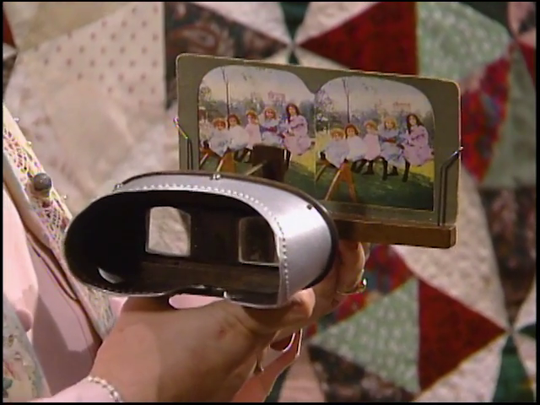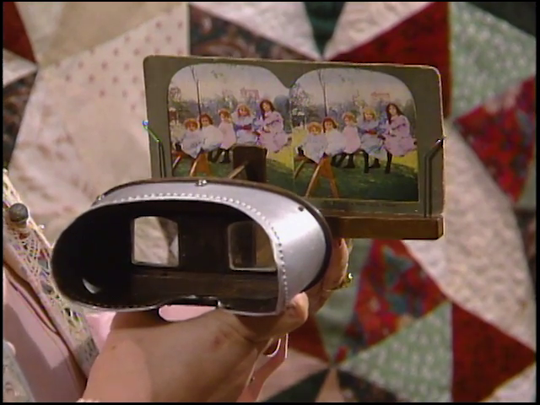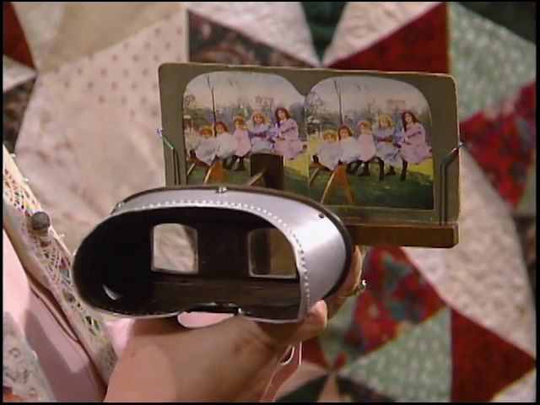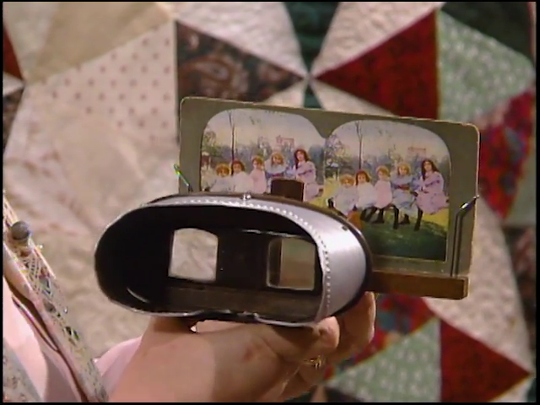Another parlor entertainment device was the stereoscope. The picture cards were photographed using a camera that had two lenses the same distance apart as an average person's eyes. Two photos were created, saving an image as if you were actually there. The viewer holds the picture card at a distance so that the left eye only sees the left photo and the right eye only sees the right photo. So the scene appears as if you were actually standing where the photo was taken.